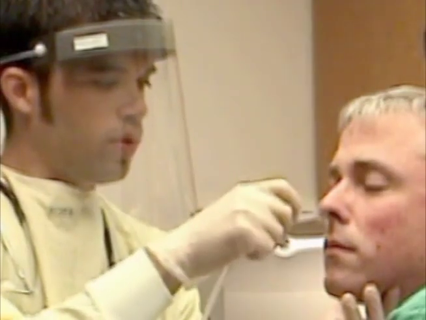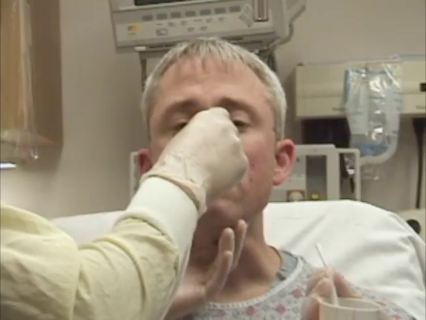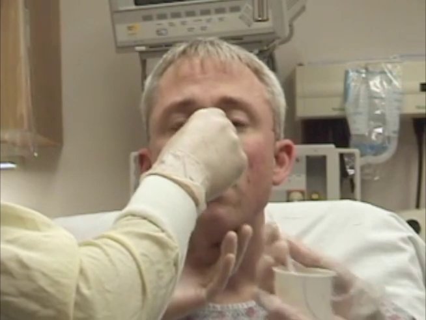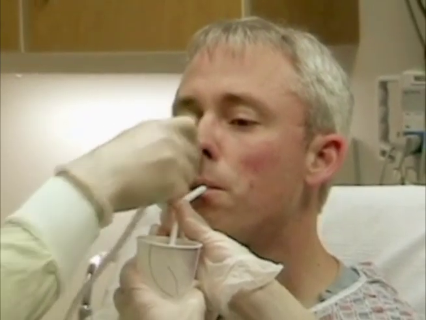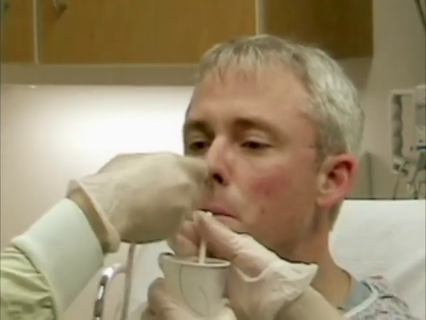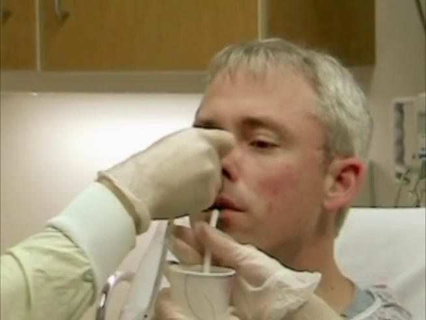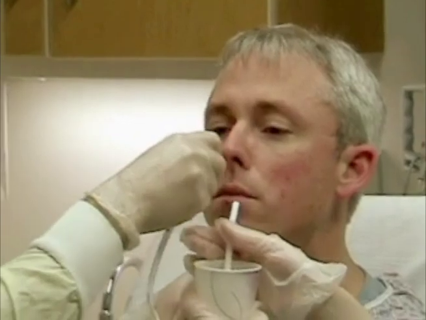Continue to pass the tube posteriorly. The patient may gag once the tube reaches the larynx. Temporarily halt the advancement of the tube and ask the patient to begin swallowing sips of water through a straw. Coordinating advancement of the tube with the swallowing mechanism facilitates passage of the NG tube into the esophagus and prevents entry into the trachea. This is a fluoroscopic view of a nasogastric tube being inserted.